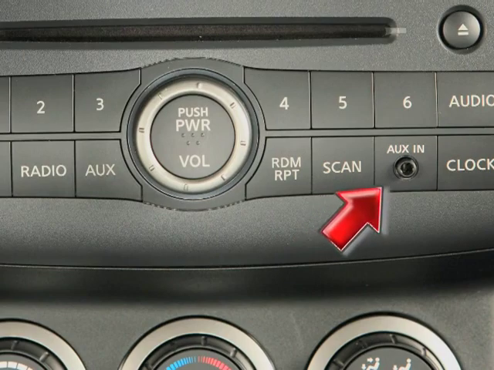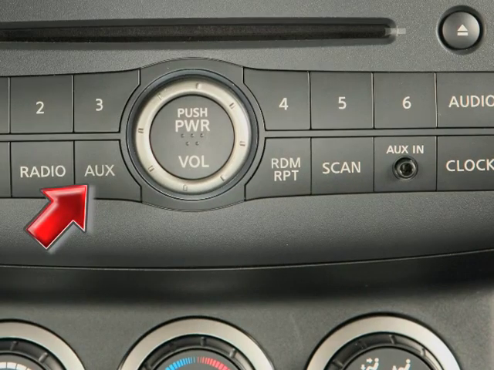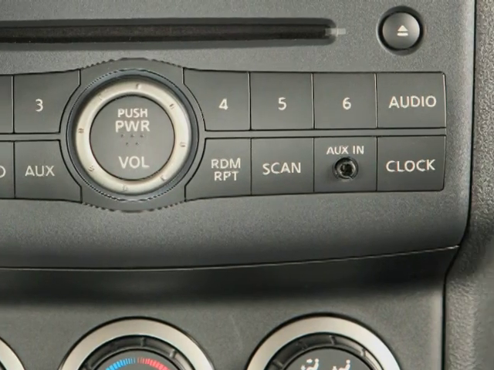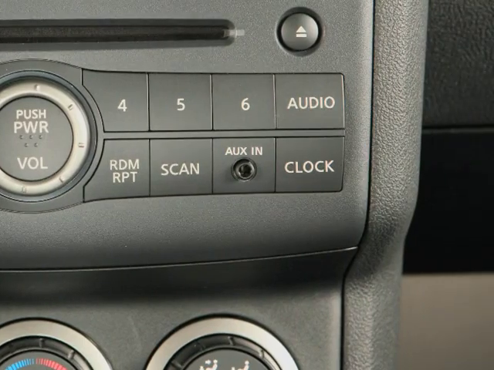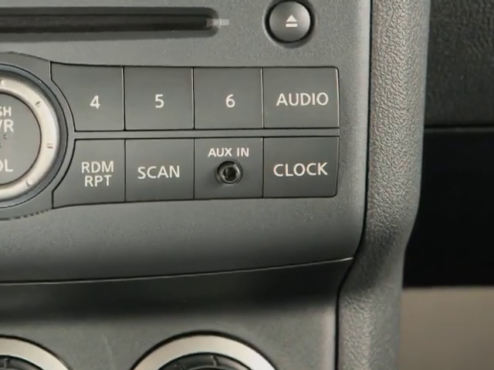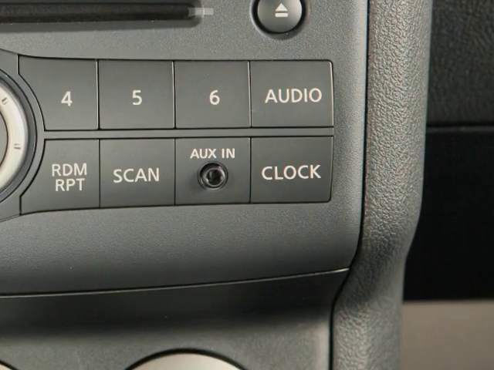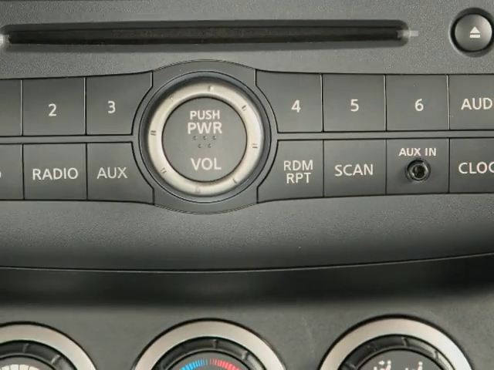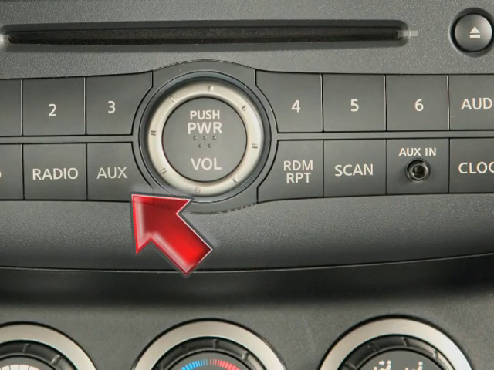There is an auxiliary input jack and an auxiliary button located on the front of your audio system. The jack accepts any standard analog input device, such as a cassette tape player, CD player, MP3 player, or laptop computer. After plugging in a device, press the auxiliary button to begin play.